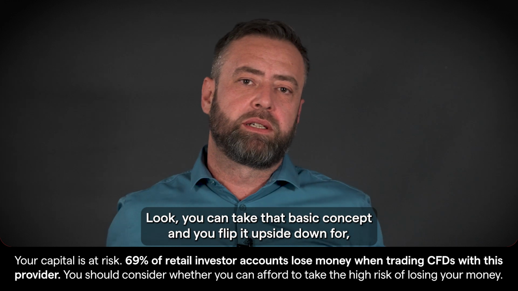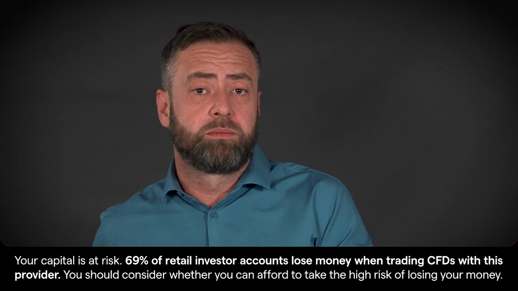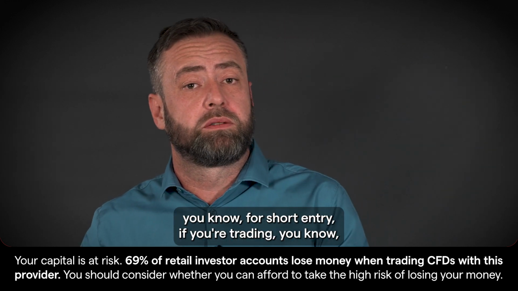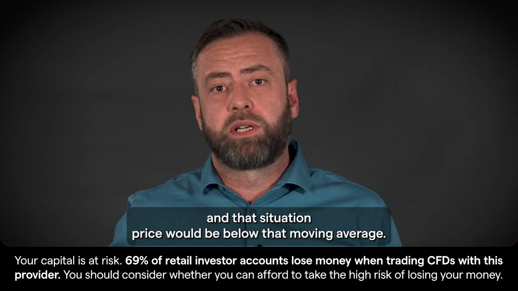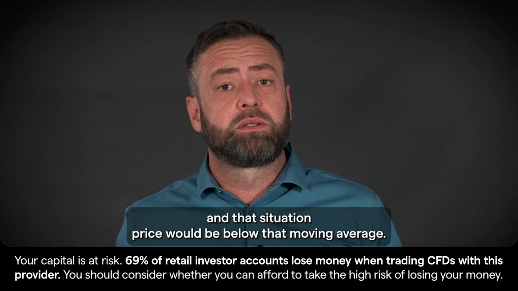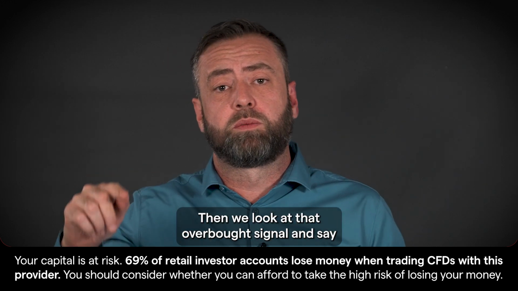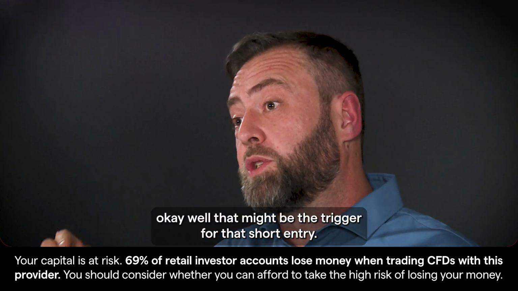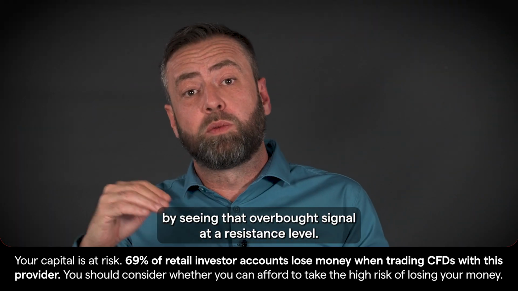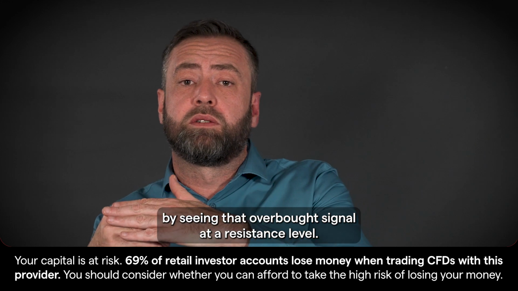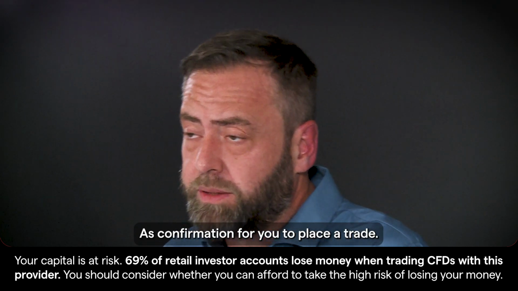Look, you can take that basic concept and flip it upside down for a short entry, if you're placing a trade with the expectation that the market's going to fall. In that situation, price would be below that moving average, so the trend is down. Then we look at that overbought signal and say, okay, that might be the trigger for that short entry. And then you could add further confirmation by seeing that overbought signal at a resistance level as confirmation for you to place a trade.